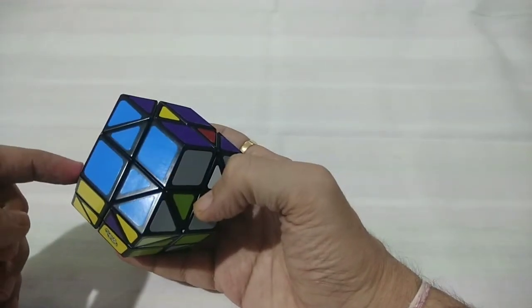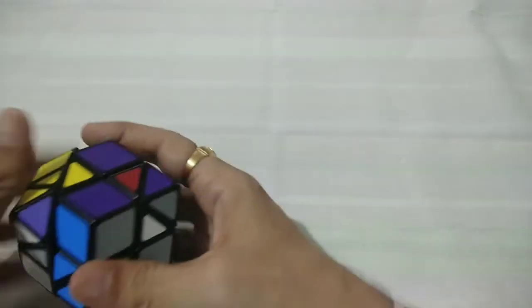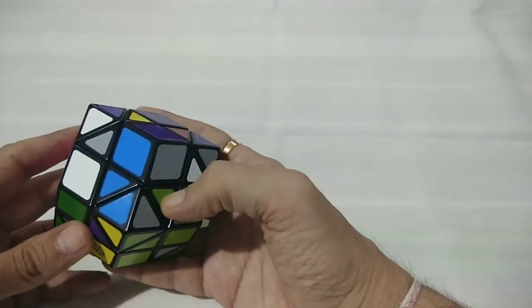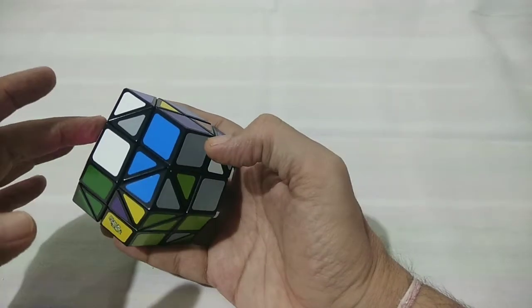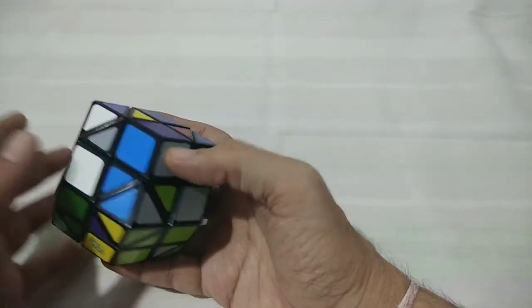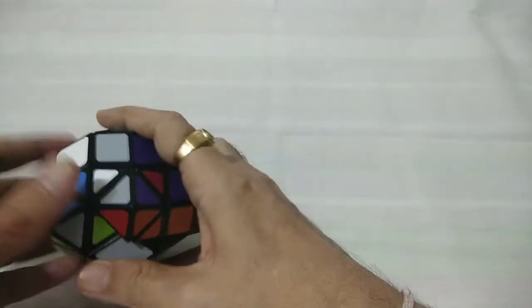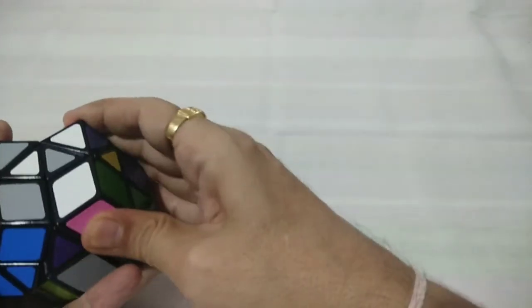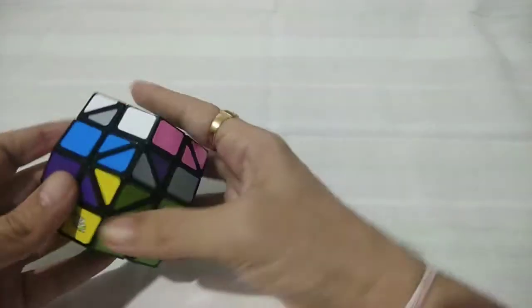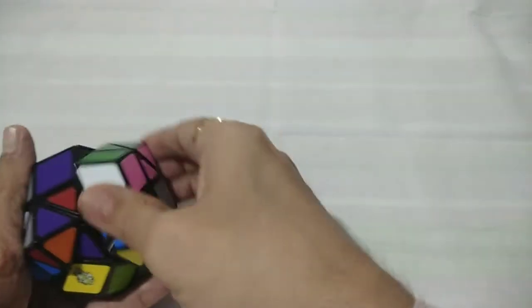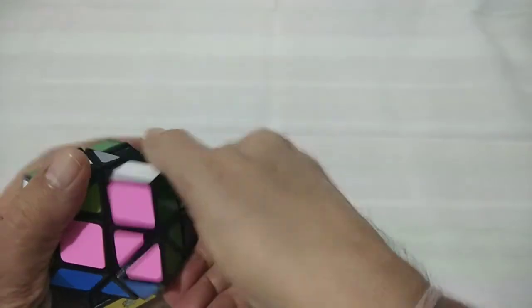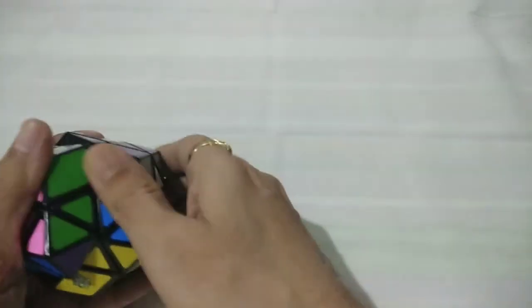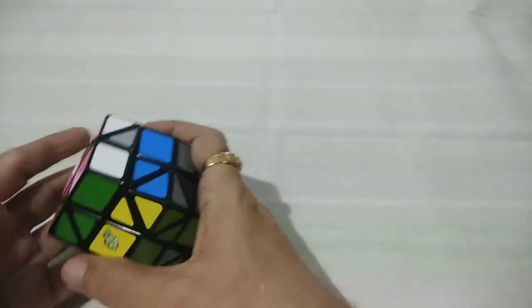So what we'll do is we'll bring this up like this and we'll replace it with this green. So both of these will be solved. So up, down, rotate, down, up, up, down, rotate, up and down.